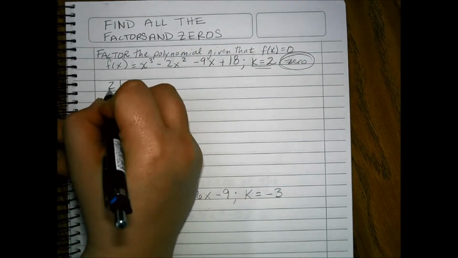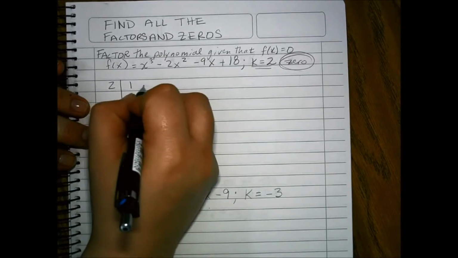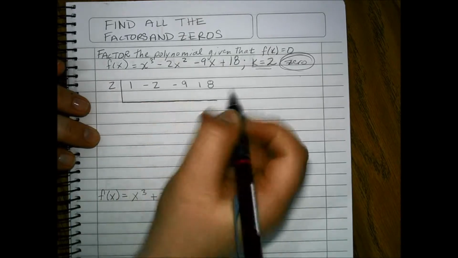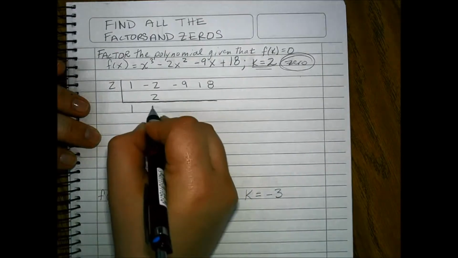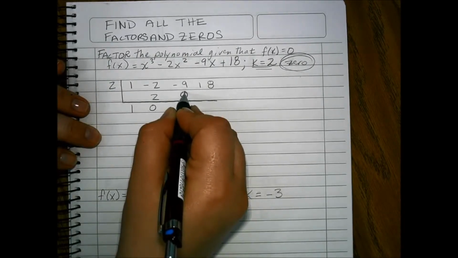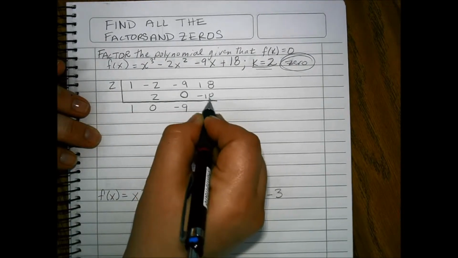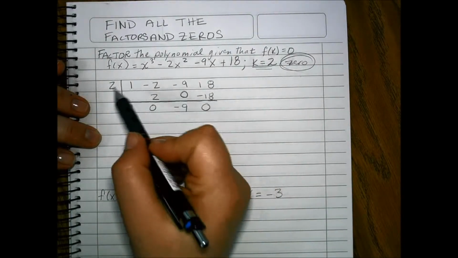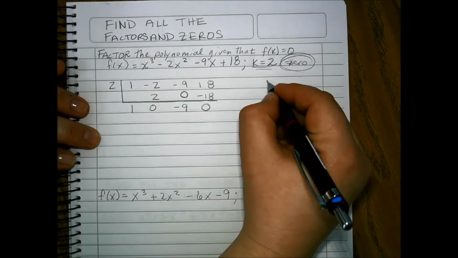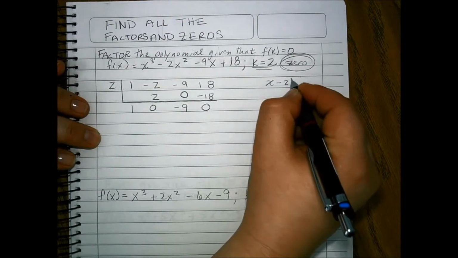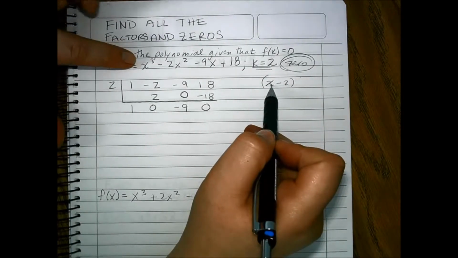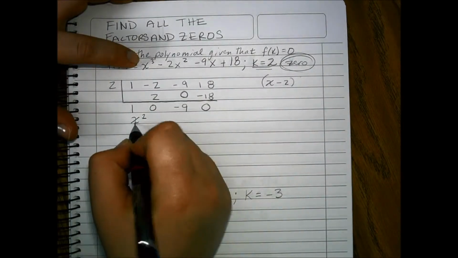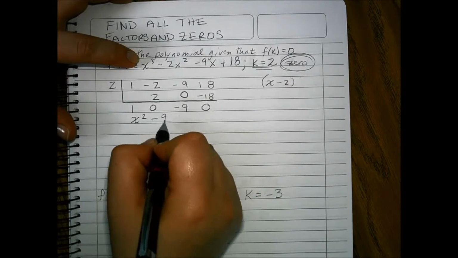writing down the 0 outside the coefficients, and then we should get a remainder of 0. Considering that one of our factors is x minus 2, x divided by x cubed is x squared. So this 1 represents x squared. No x term, subtract 9.